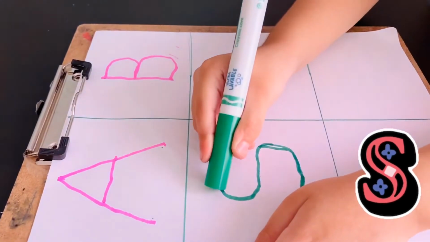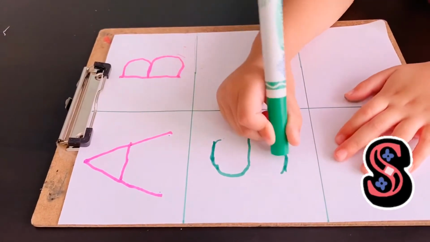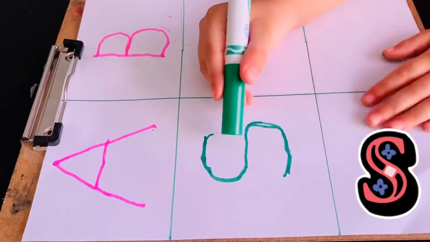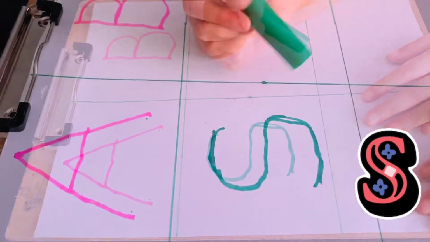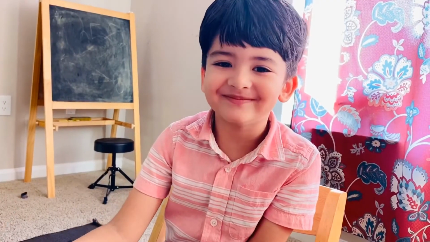Here I use 3 curves and an inverted curve. So what letter is this? You will write it's S. I will write the numbers.